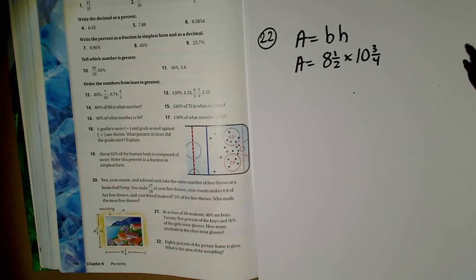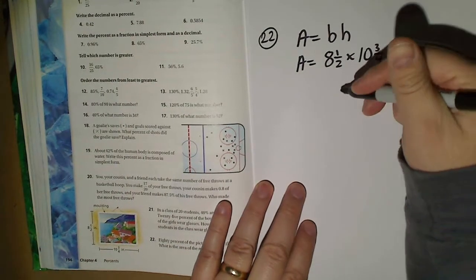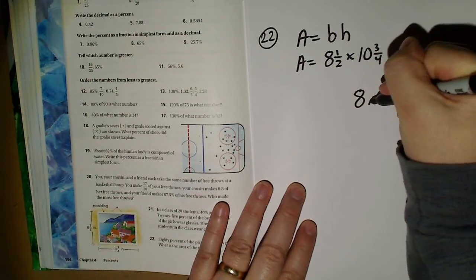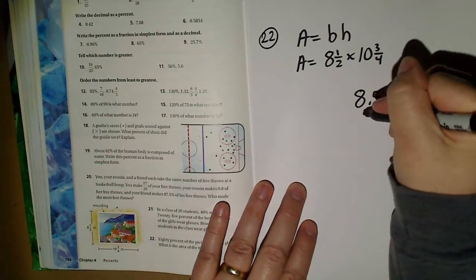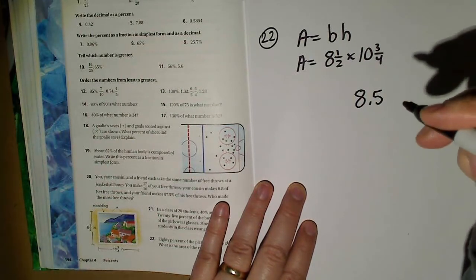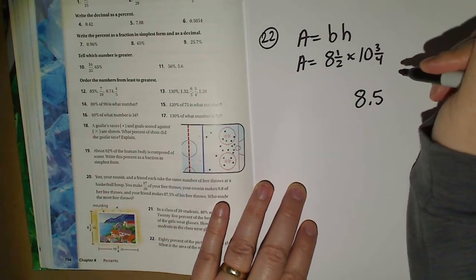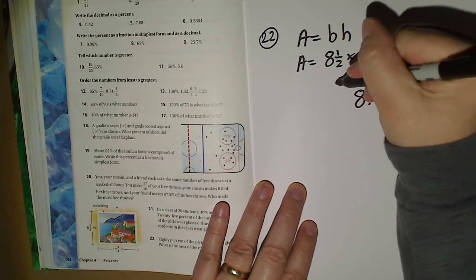I'm not scared of doing that, but I also could convert them if I wanted to, right? In this case, just for fun, I'm going to convert them into decimals. So 8 1/2, that's going to be 8 and 5/10. And 10 3/4, that's going to be 10 and 75 hundredths.